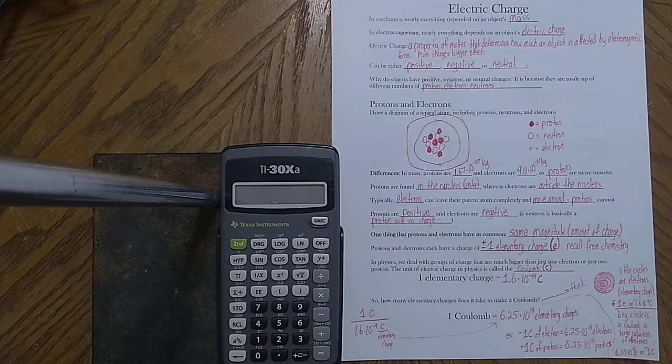Okay, I got cut off right before I wanted to end last time. What we were talking about is the relationship between elementary charge and coulomb. A coulomb is a huge number of elementary charges, 6.25 times 10 to the 18th. Therefore, an elementary charge is a tiny fraction of a coulomb, 1.6 times 10 to the negative 19th of a coulomb.